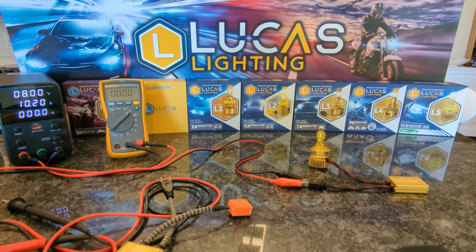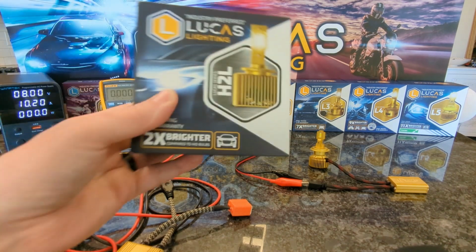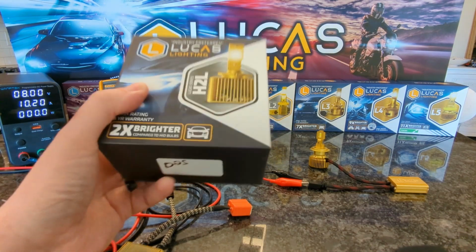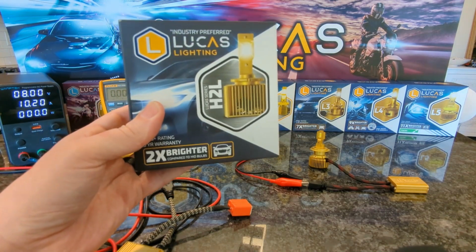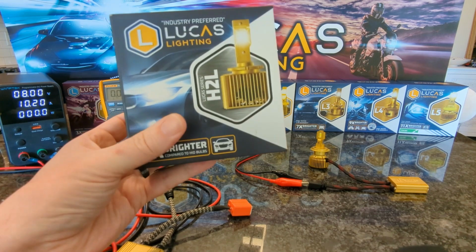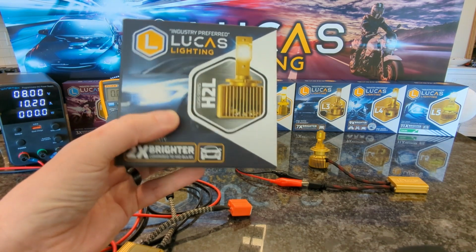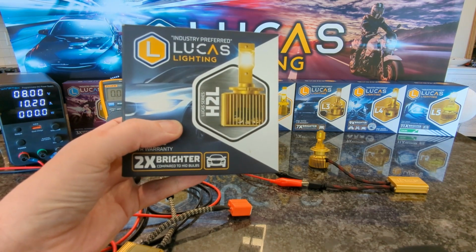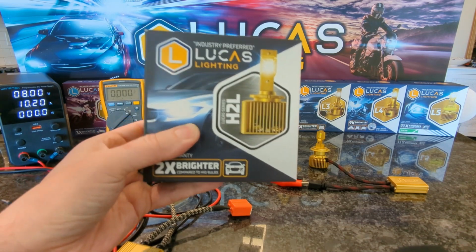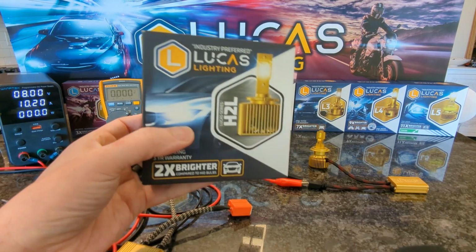The very last thing I want to talk about is H2L. I get this question a lot. Do I need decoders for H2L? The answer is always no. These are a plug and play closed system. They plug right into the 85 volt ballast output of your car. You never need decoders on these, okay?